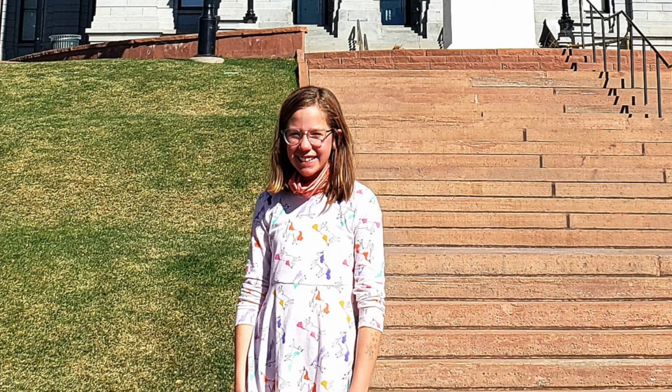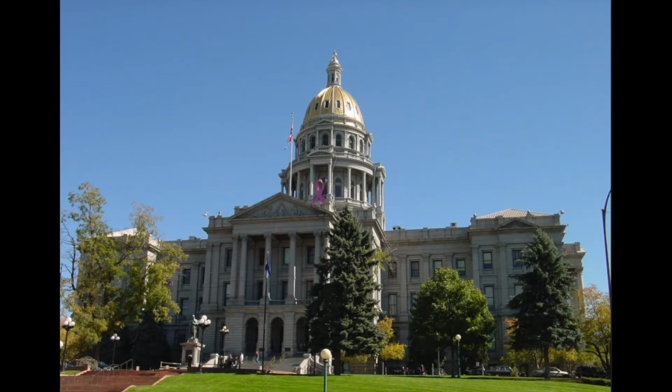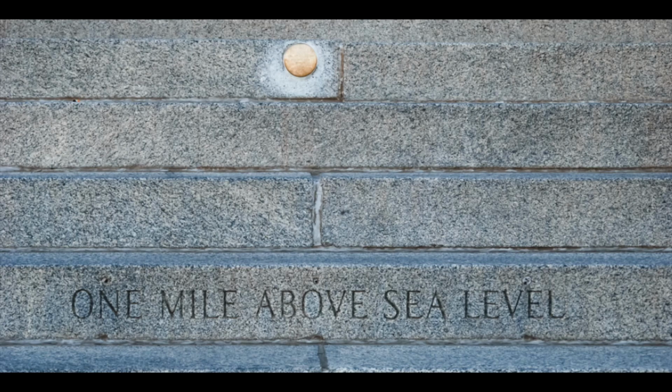Sarah Claire Hannum was there recently, and she took a picture with herself and the state capitol and shared it with me. The really neat thing about this particular state capitol is it's in a city nicknamed the Mile High City because it's officially exactly 1 mile above sea level. And the 13th step of this Capitol building is exactly 1 mile above sea level. I think that's a really fascinating fact.